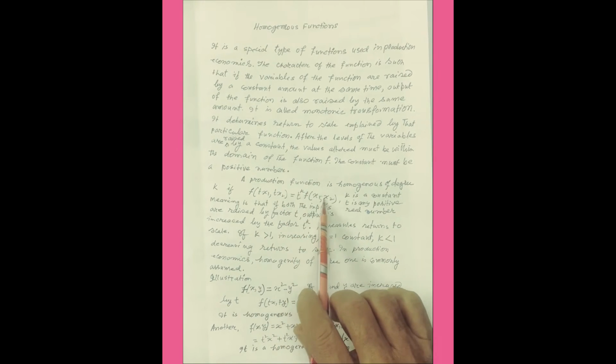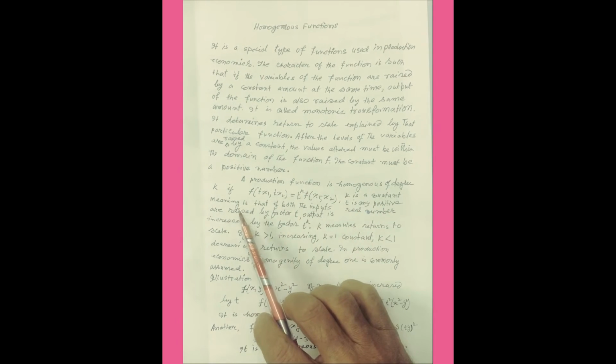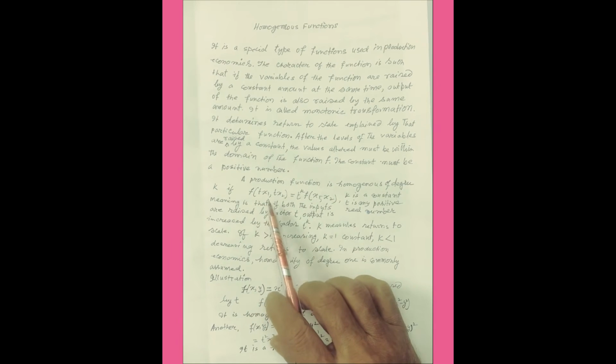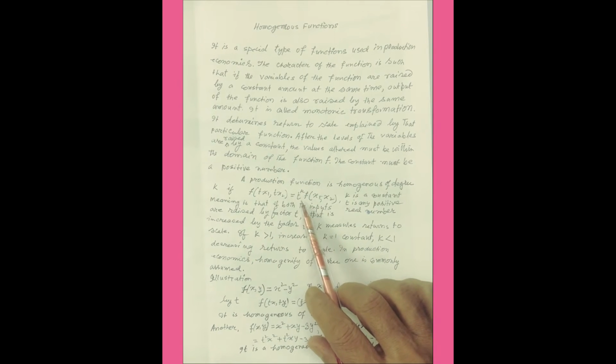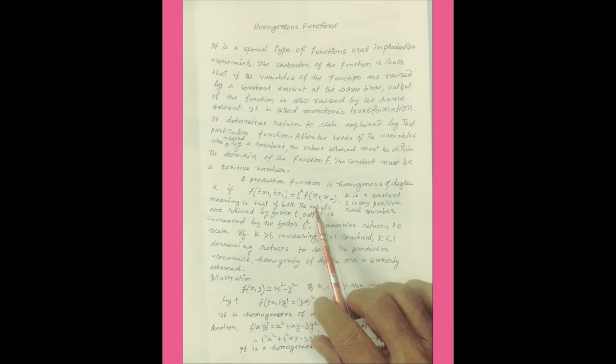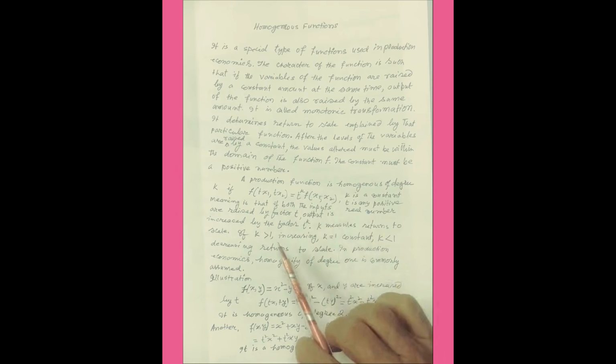Suppose the production function is homogeneous of degree k. If tx1 and tx2, that means we have multiplied x1 and x2 by a factor t, then f(tx1, tx2) will be equal to t to the power k times f(x1, x2).